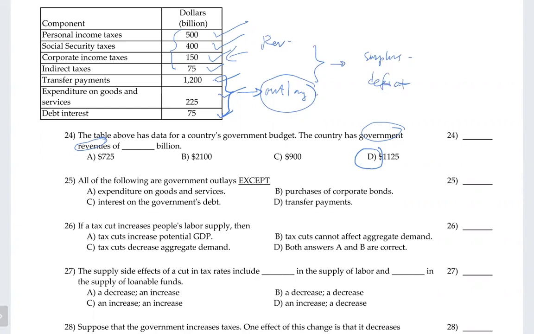Now, 25. This question asks what is considered government outlays. The answer is B. Purchase of corporate bonds is not a government outlay or government spending.